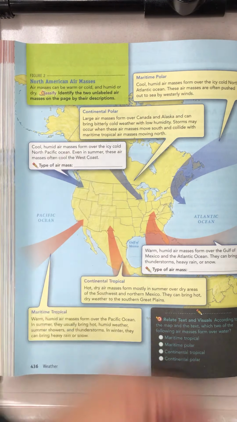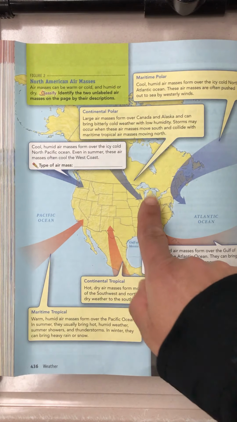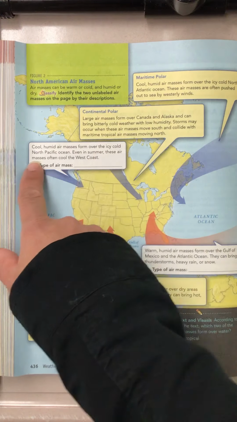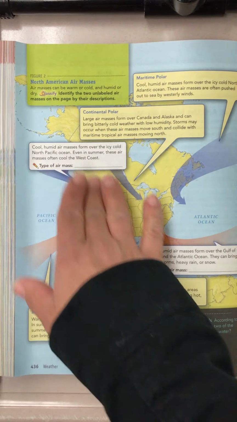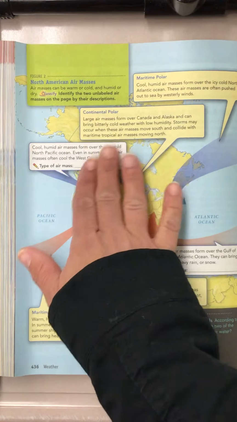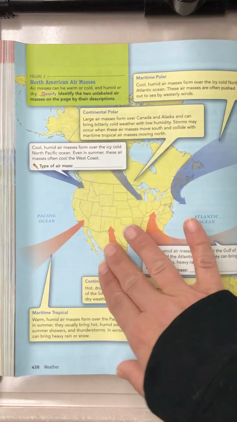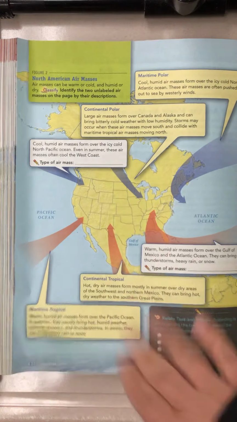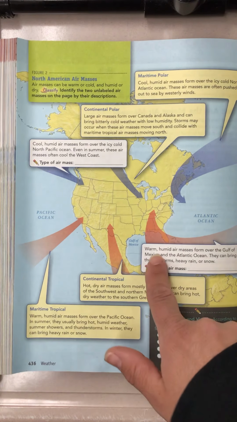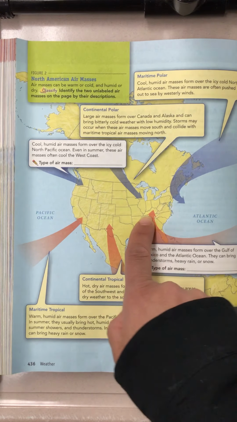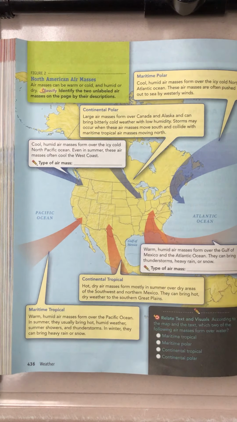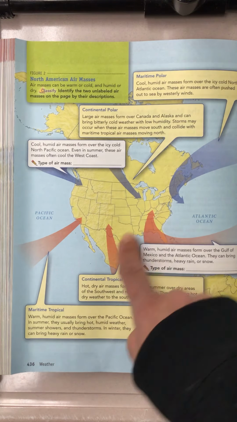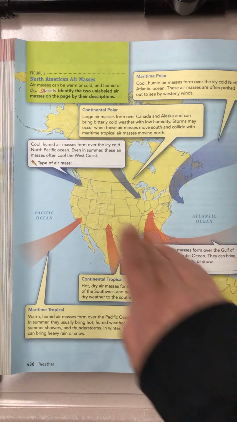We talk about cool, humid air masses that form over these icy North Pacific Oceans over here. Even in summer, these air masses often cool the west coast. So the cool air comes in, and even in the summer, these states over here are just a little bit cooler than we are on this side, on the east side of the United States. Warm, humid air masses over the Gulf of Mexico and the Atlantic Ocean can bring thunderstorms, heavy rain, snow. We know that there's lots of hurricanes and bad weather down here because of the warm air swooping up.